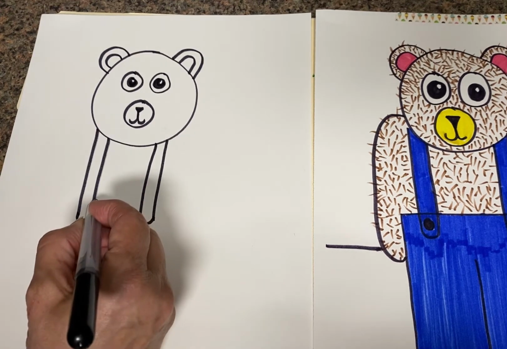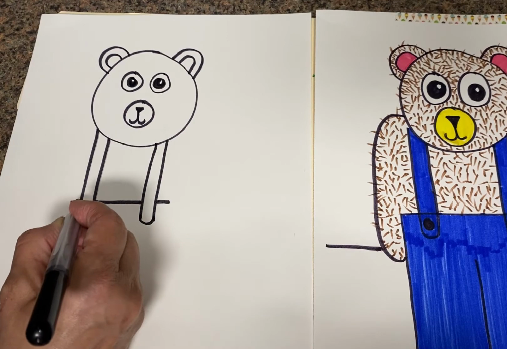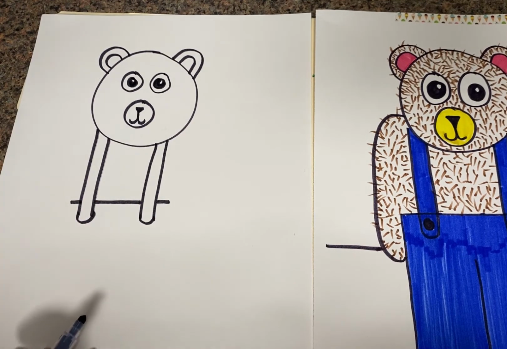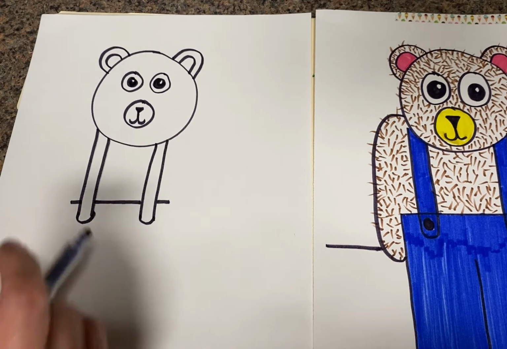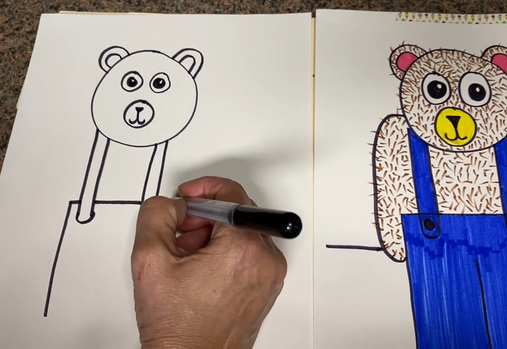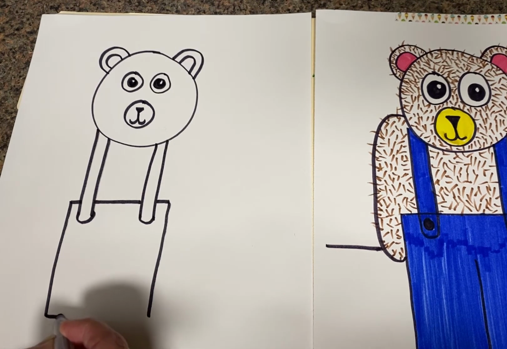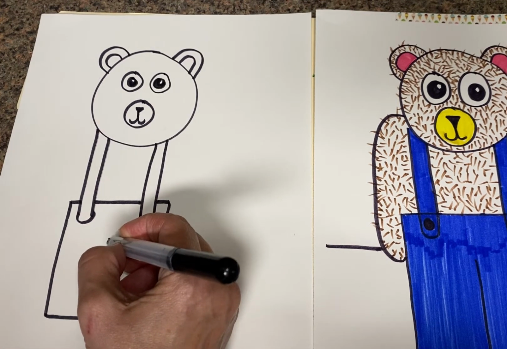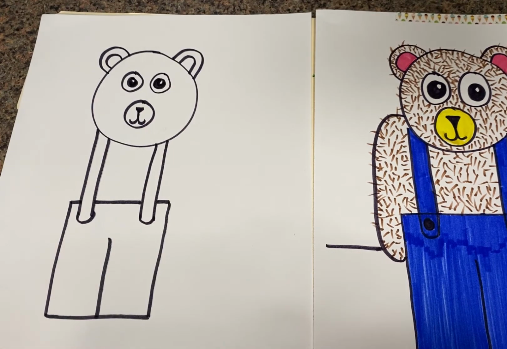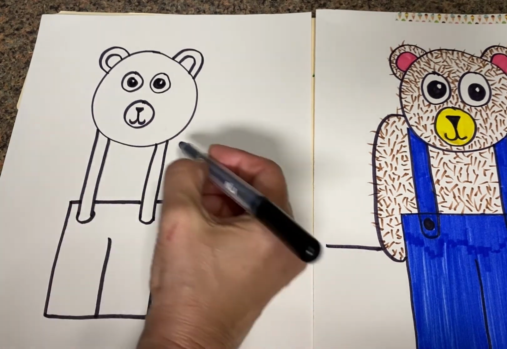All right, now we're going to do his pants. They come out just a little bit on both sides of the straps, and then they're going to come down. And when they come down, it's almost like a rectangle with a line in between. So now he has his pants. It's like, where's the rest of his body? We need arms. That's what we need.